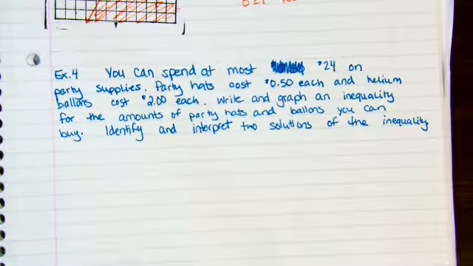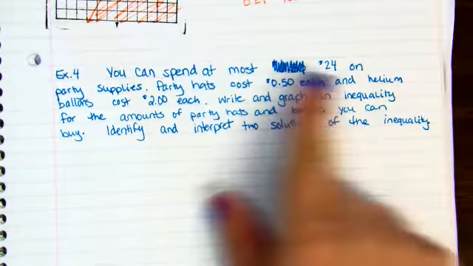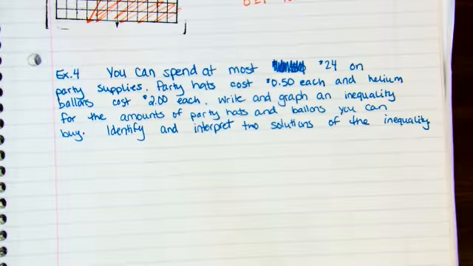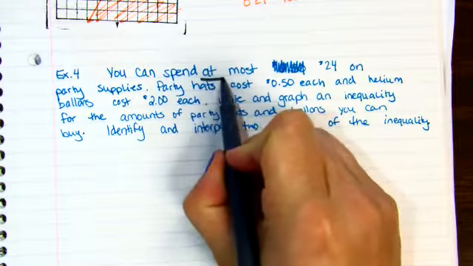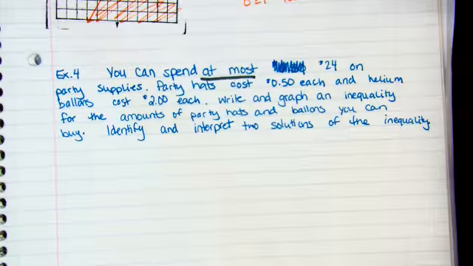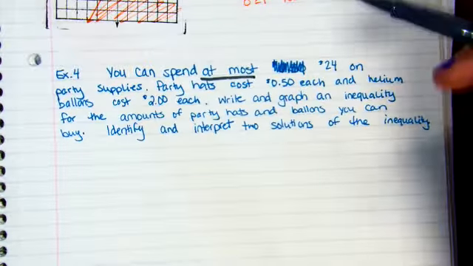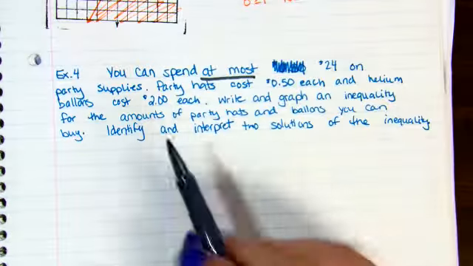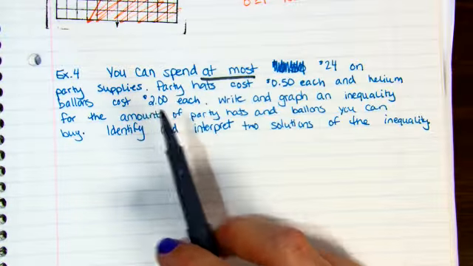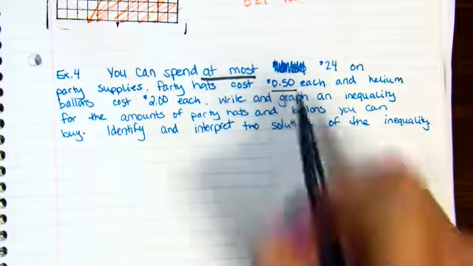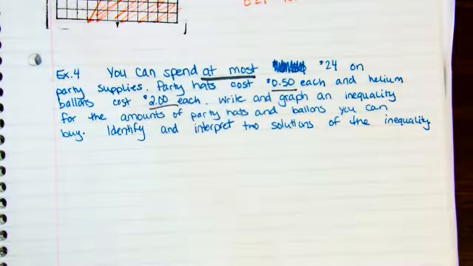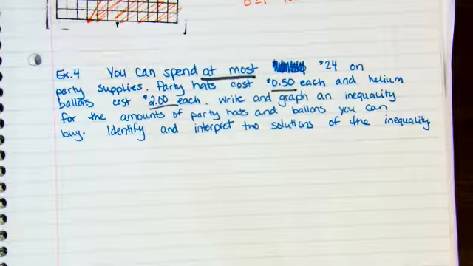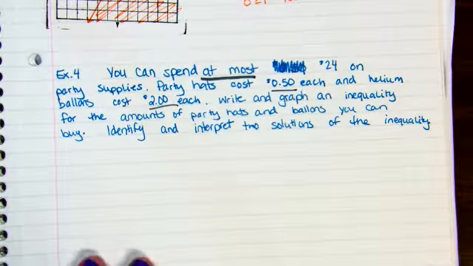My final example is a word problem. You can spend at most $24 on party supplies. That "at most" is telling me we have an inequality. I don't have to spend $24, but I can't spend any more than $24. Party hats cost 50 cents each, and helium balloons cost $2 each. Write and graph an inequality for the amounts of party hats and balloons you can buy. Identify and interpret 2 solutions of the inequality.